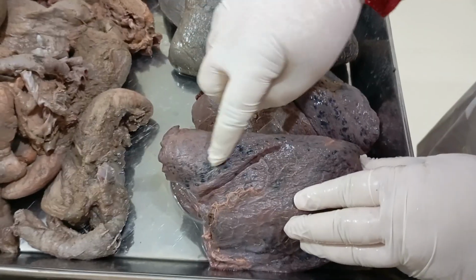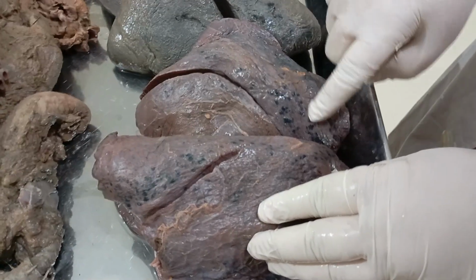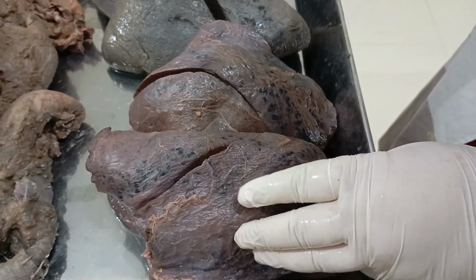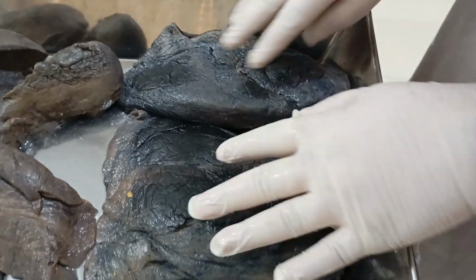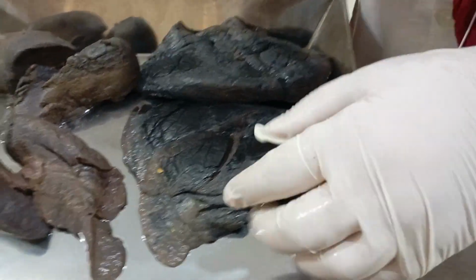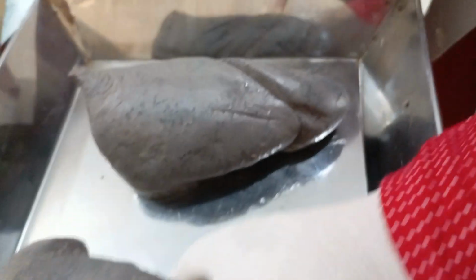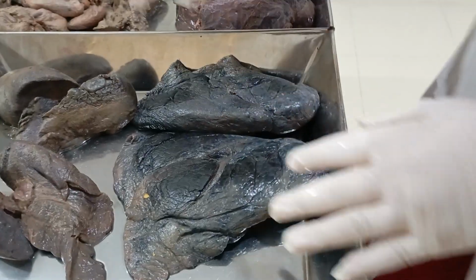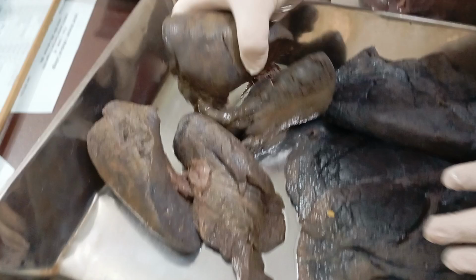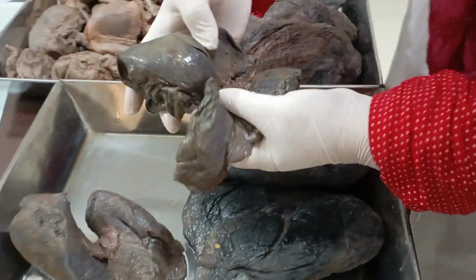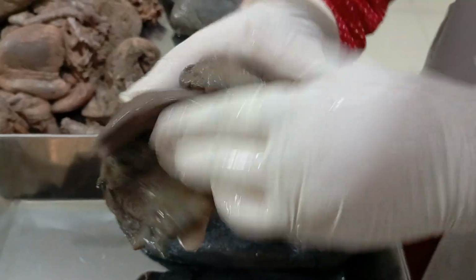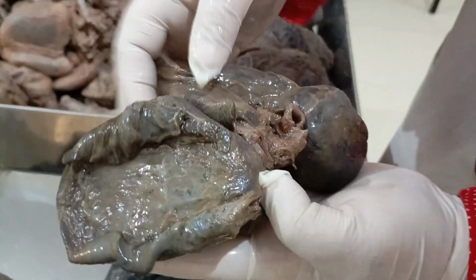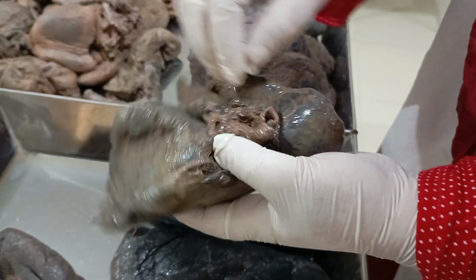Carbon deposition is present on the lung tissue. See, carbon deposition is more here. Carbon deposition is present but less than in this specimen. Another specimen: this is the right lung, superior lobe, middle lobe, inferior lobe, base.